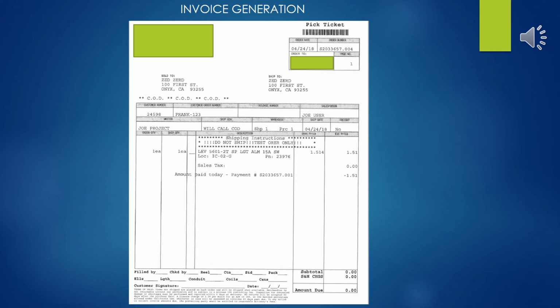What is on the customer copy is dependent on the settings in the customer's record. So sometimes a customer doesn't want the electrician that's coming to pick up the parts to know the pricing, and so it'll be blanked out. So form selection is going to look different from system to system and customer to customer. But anyway, this is the basics of what it looks like.